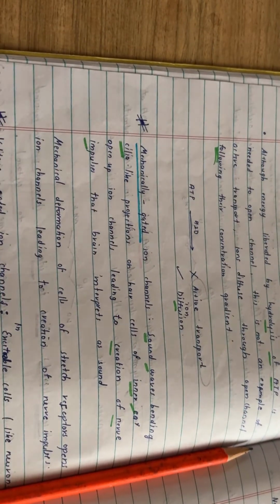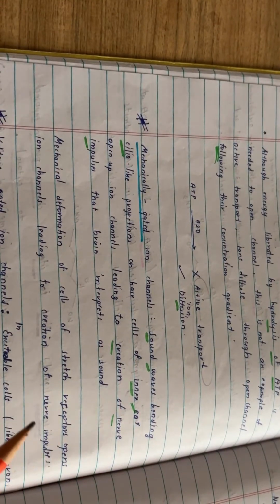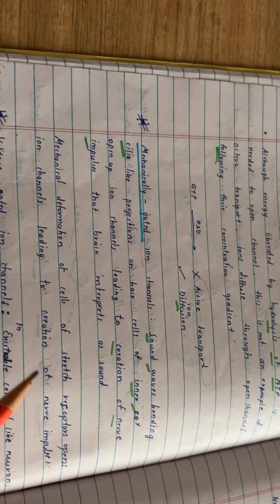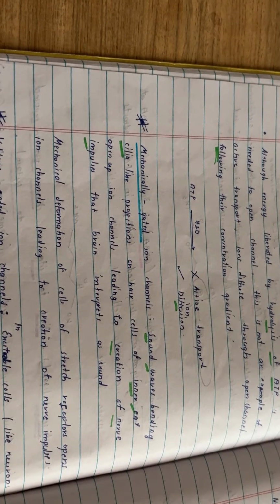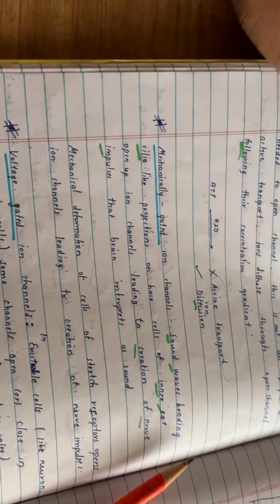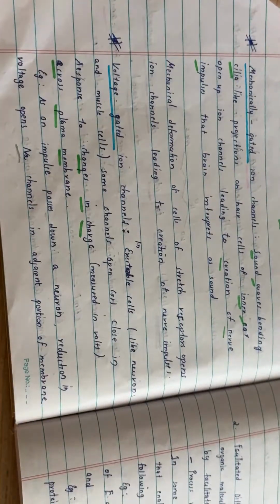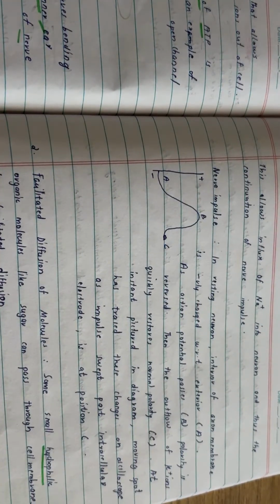In excitable cells like neurons and muscle cells, some channels open and close in response to change in charge across the plasma membrane. As an impulse passes down the neuron, reduction in voltage opens the sodium ion channel in the adjacent portion of the membrane. So this is about diffusion of ions.